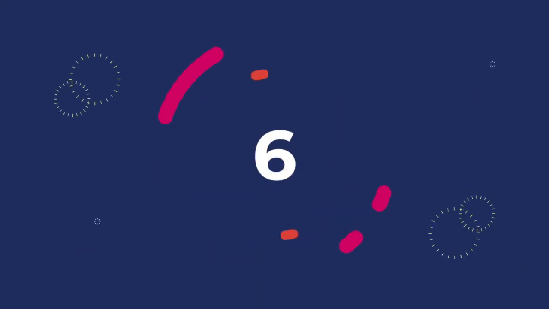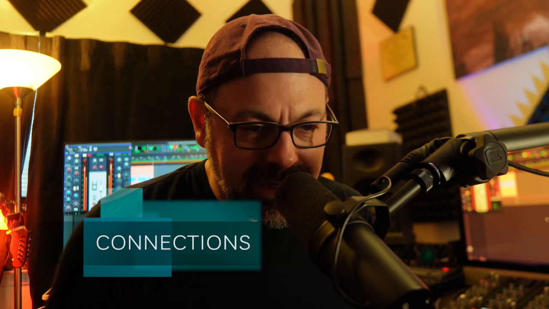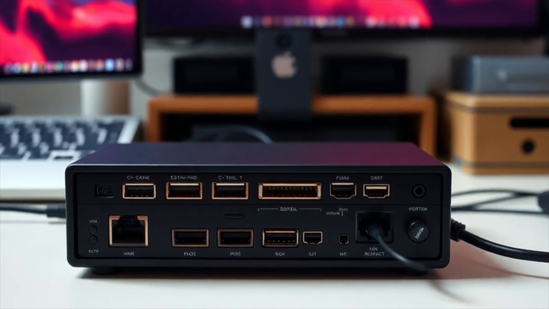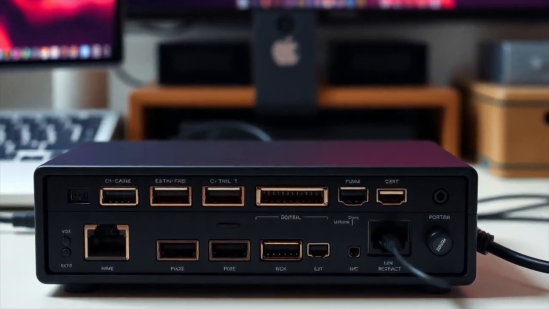Thing 6. So connectivity and expansion. So that means how much stuff can you connect to this computer right away? Is it enough for you when you think about all the things that you want to connect to the computer to run your studio? External hard drives, audio interfaces, external display ports if you want those. Is there enough for you to do it with just what comes with the computer? Is it possible to add on a hub or in some cases a dock? Are you going to need to hook up one of these extensions in order to expand your connectivity?